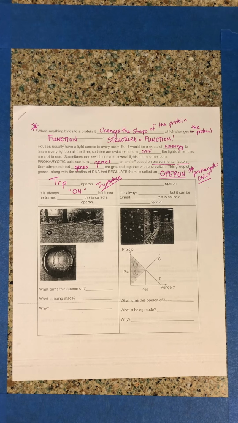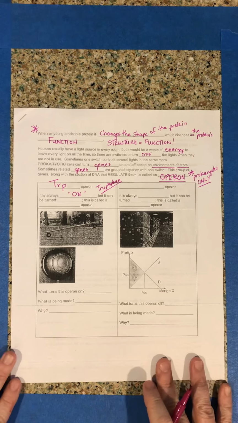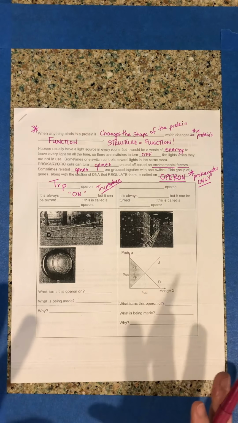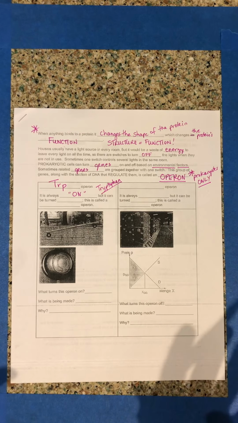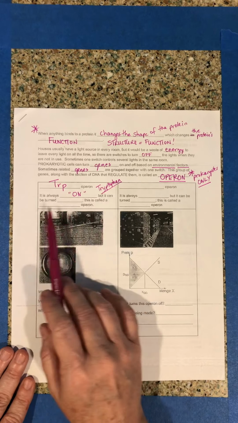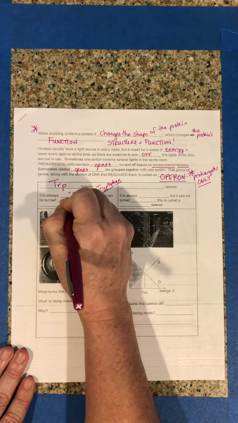If the operon is not on, then it doesn't make tryptophan, and if it doesn't make tryptophan, the prokaryotic cell will die. So the only way that this will turn off is if there's so much tryptophan that it doesn't need to keep going. So the Trp operon is always on, but it can be turned off.